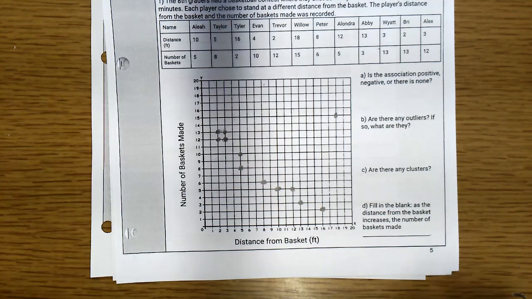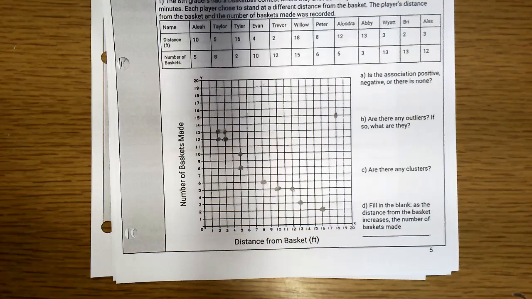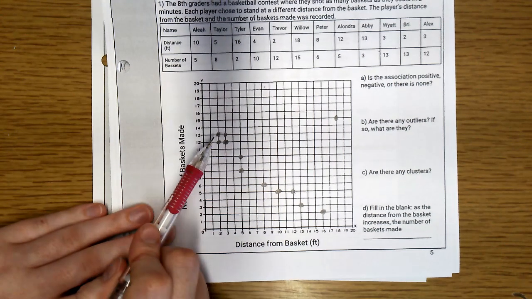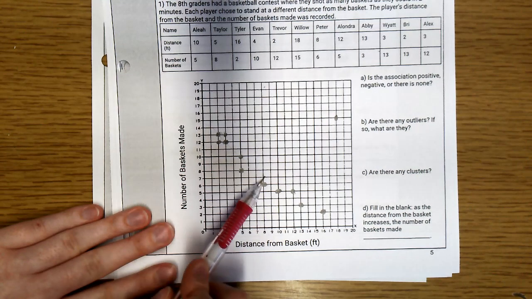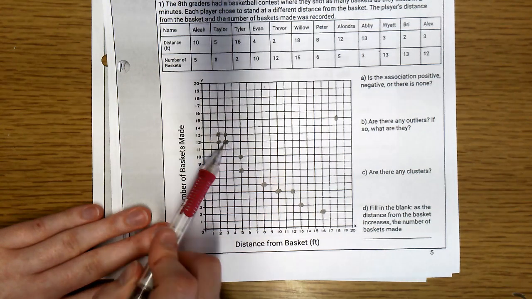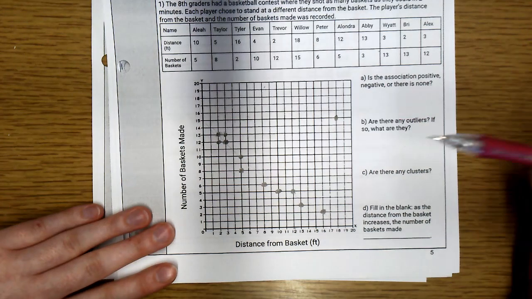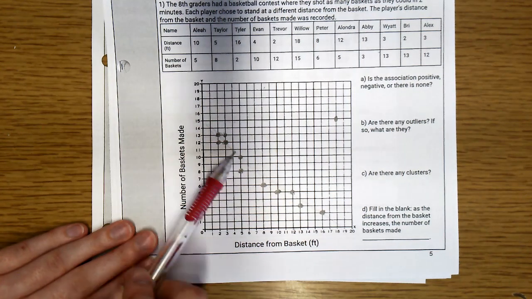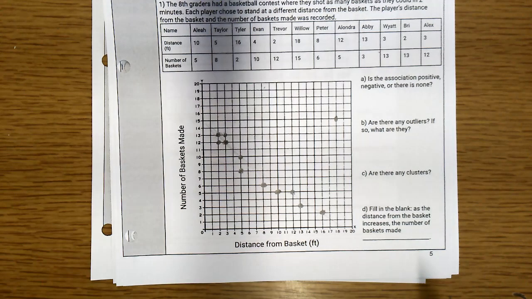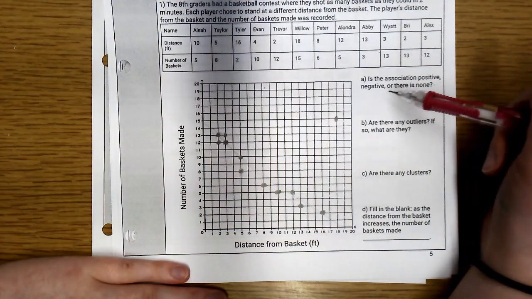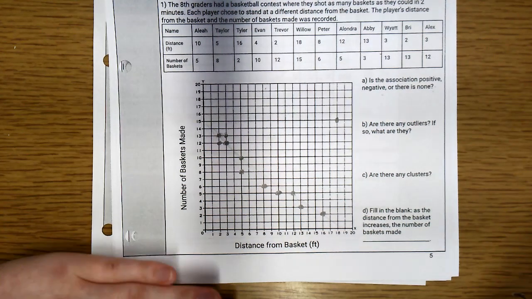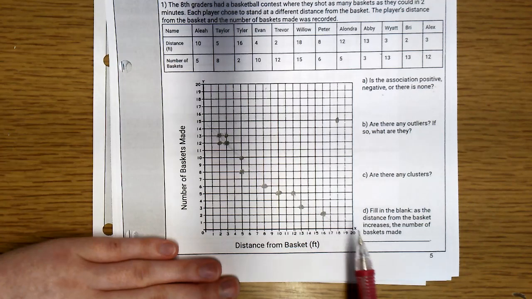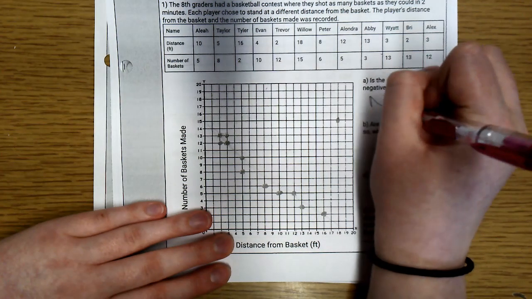Okay, so now we have all of our points plotted. We can kind of see what's happening. If I look at my data, it looks like it's kind of trending towards something like this. Yes, we have this point out here, and we'll talk about what that is in a second, but most of our data is around this area on this line. So is the association positive, negative, or there is not one? Generally, as we move from left to right, it looks like our dots are going downwards, so that means these are negative.